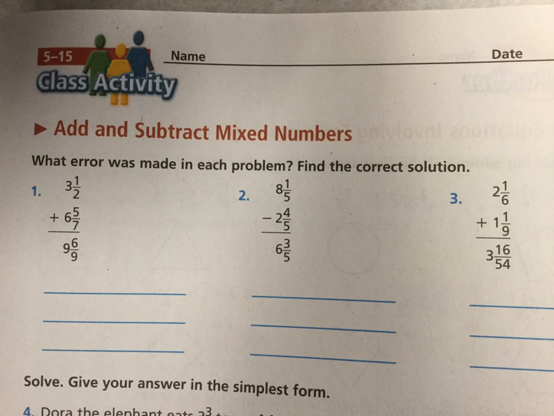All right, let's look at the book pages now. Turn in your book to page 209. Okay, here we have 3 different problems with mixed numbers. Now they're writing them up and down, which is fine. They're writing them vertically. We've been writing them horizontally. Nothing changes.